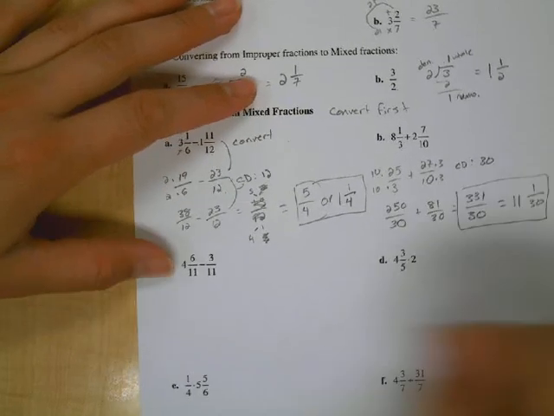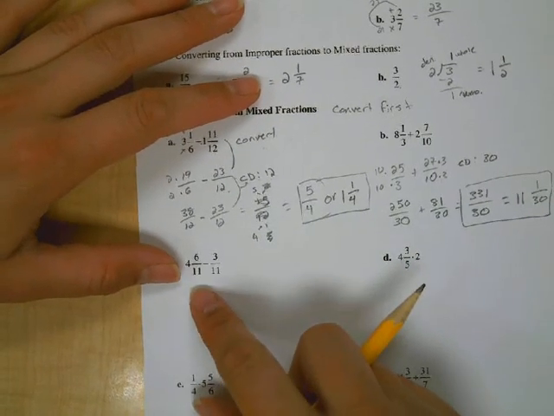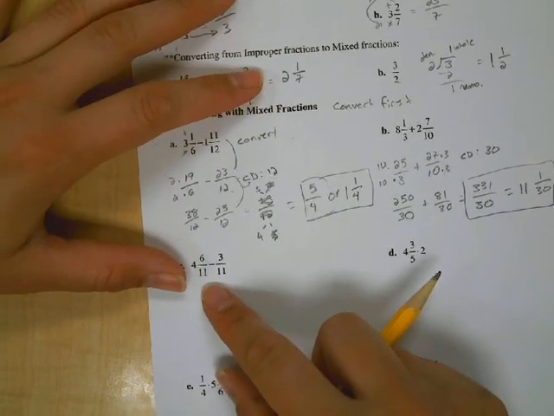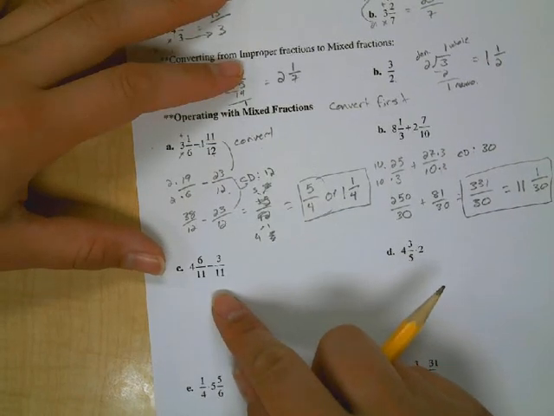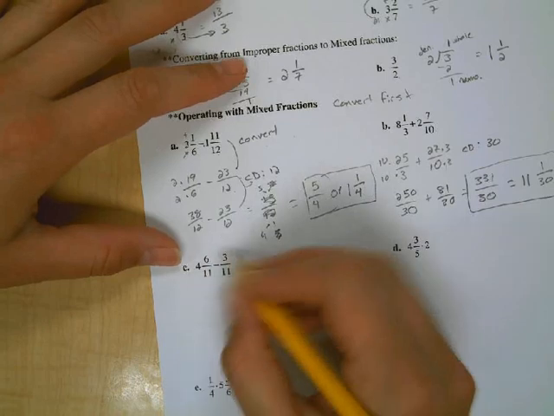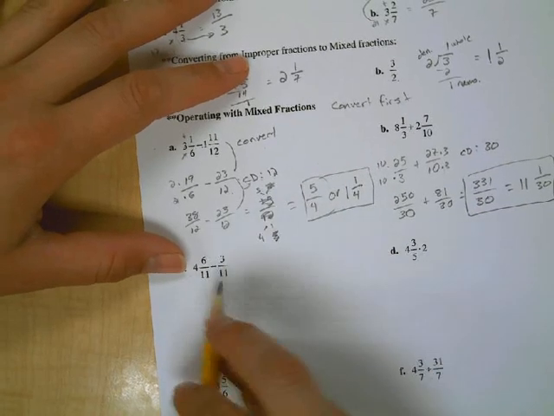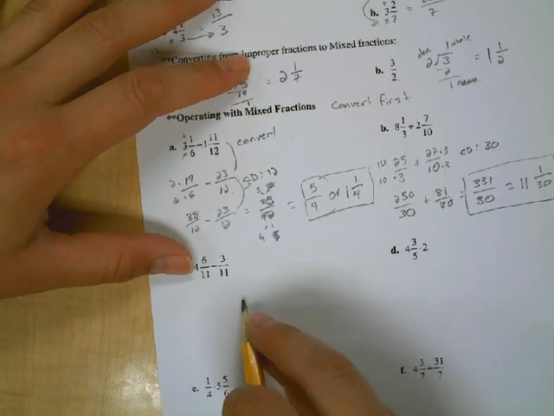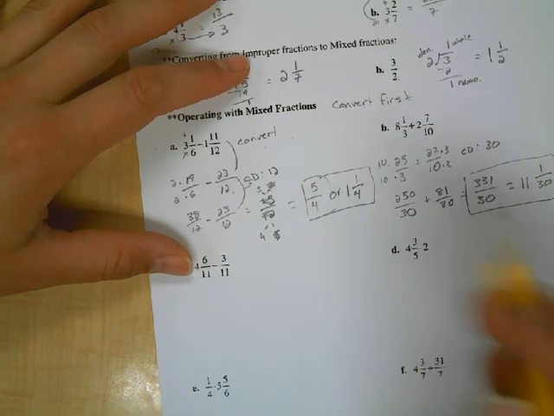Okay, so I've got 4 and 6/11 minus 3/11. Okay, again, we can do our converting, or you can just go from here. Now, a lot of you guys are going to see 6/11 minus 3/11 is just 3/11, but I'm going to show you with converting just in case you don't see that.